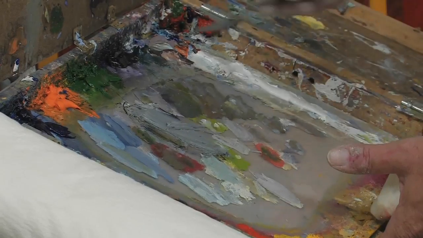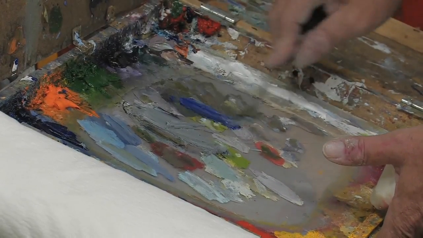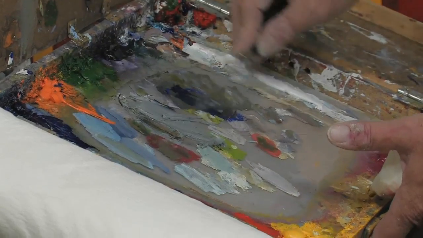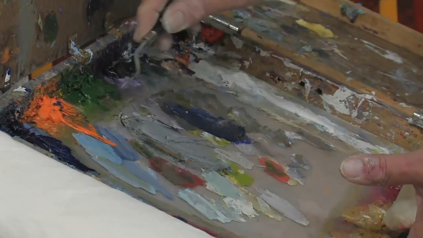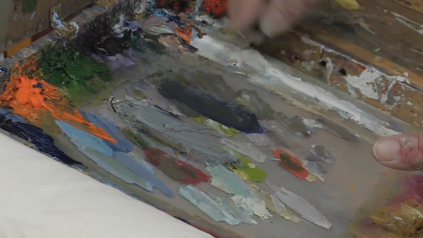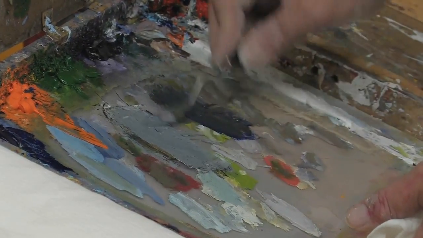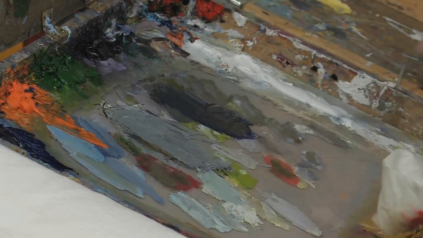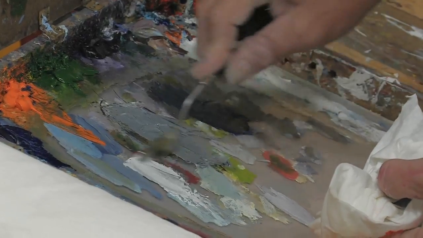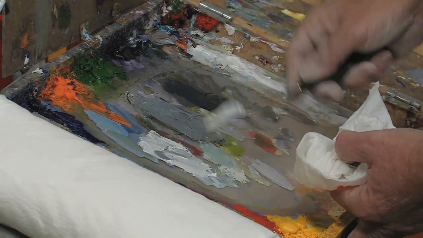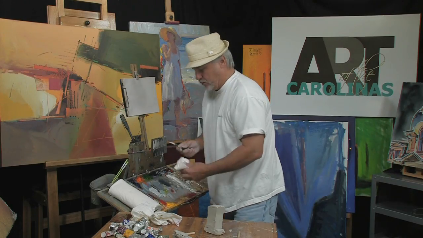I'm going to make up 3 values of paint here. I'm going to have a dark, which is just ultramarine blue with orange added to it. Then I've got one that's a little bit lighter, that's the medium gray, and then I'm going to have white with just a tad of gray in it to be my other side. We'll stick with that for right now.